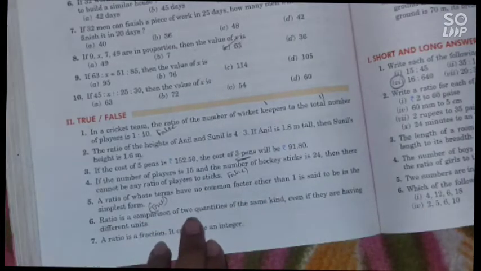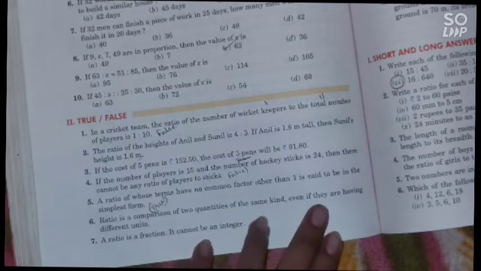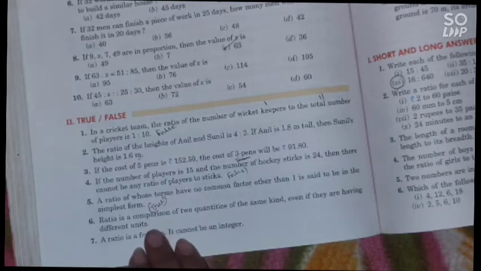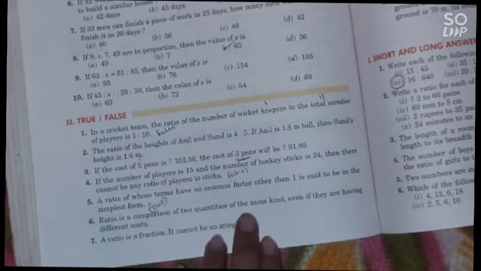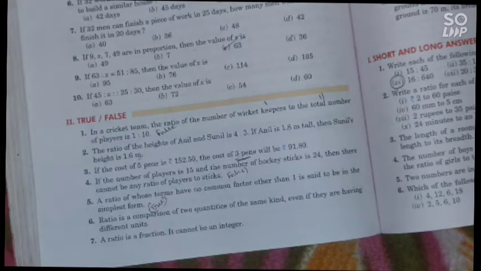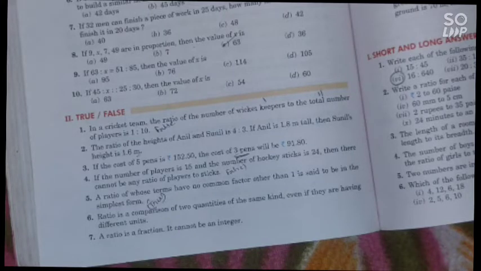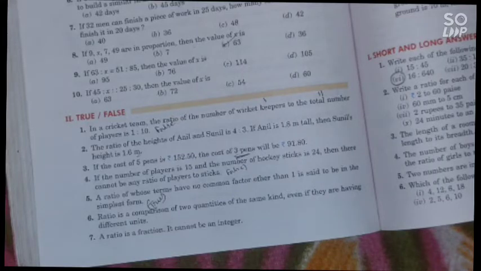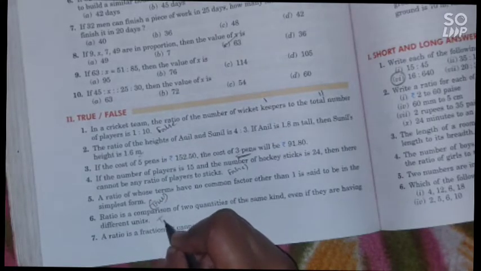Ratio is a comparison of two quantities of the same kind even if they are having different units. Yes, the ratio is actually a comparison of two quantities of the same kind even if they have different units. But when we find the ratio, we will convert to the same unit. But the terms in a ratio can have different units. So this will be true.